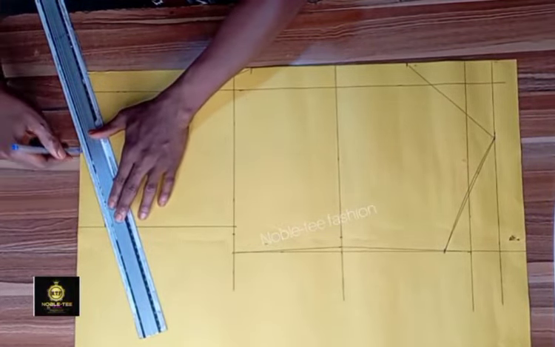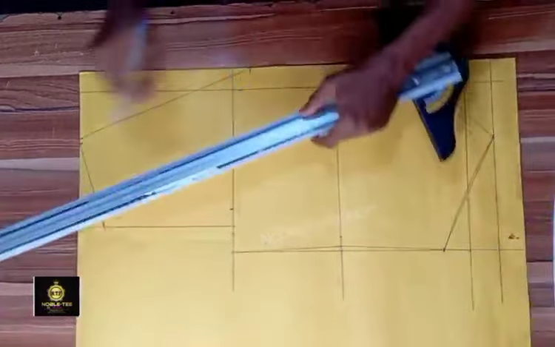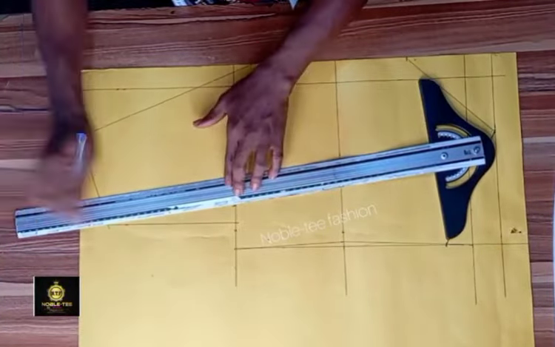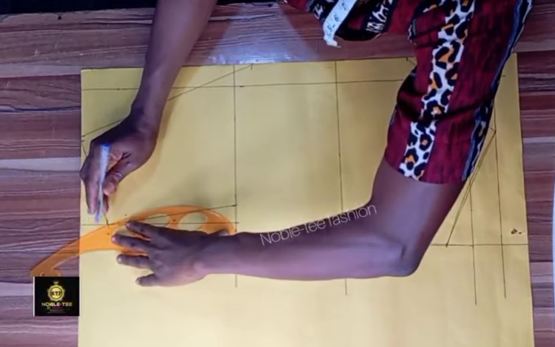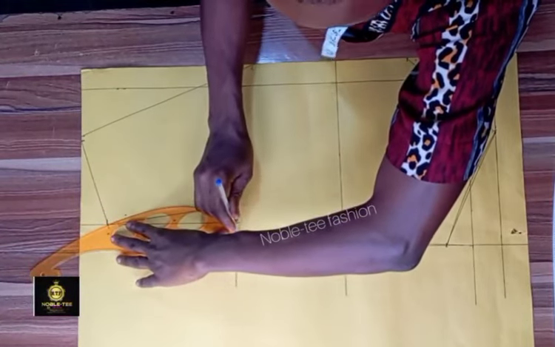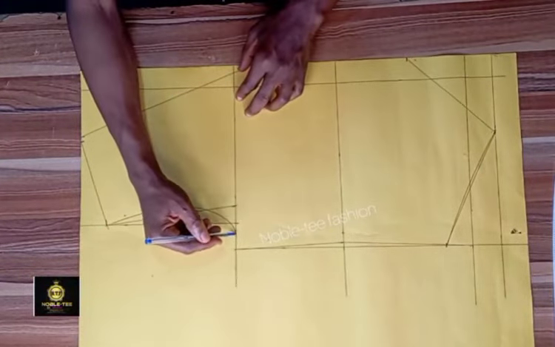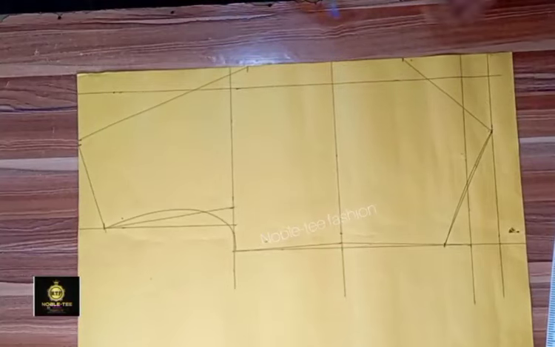And on this armhole depth, you measure 1 inch, and then you roll it straight. Place the roller, and then you connect the line with the shoulder slope, and then you can use your French cuff, or an armhole cuff, whichever one you have, to create the armhole, and then you connect this line like this, and that is it.